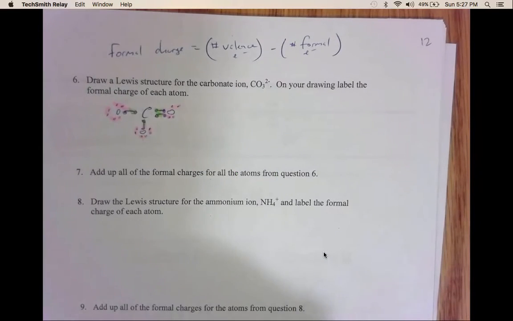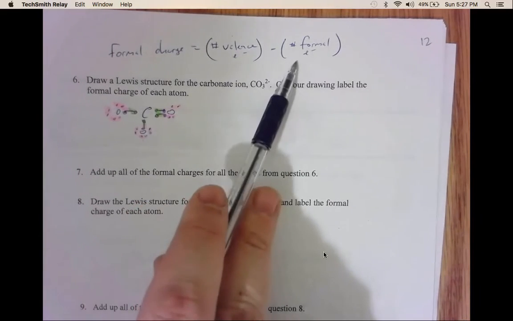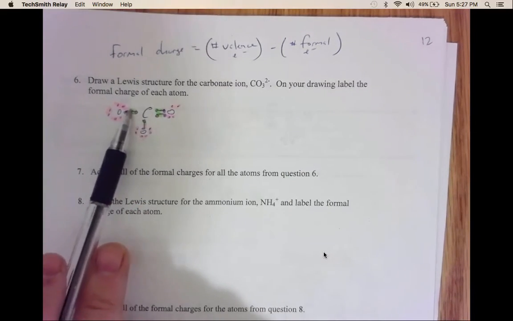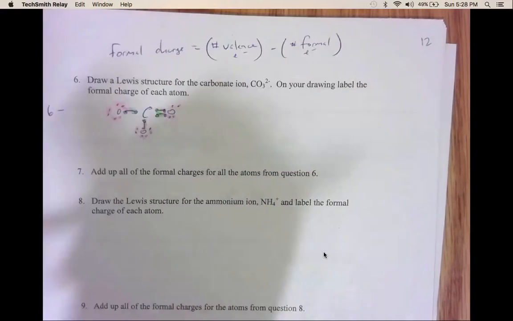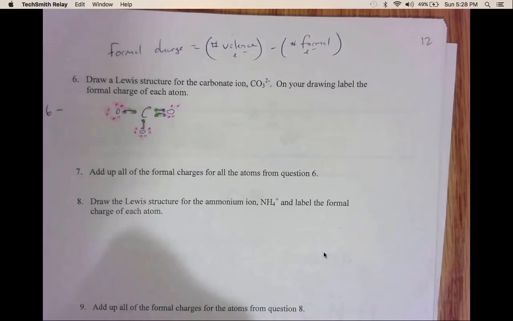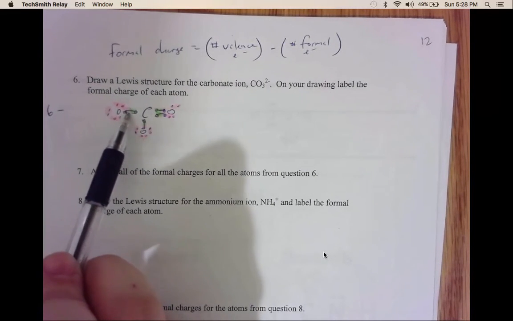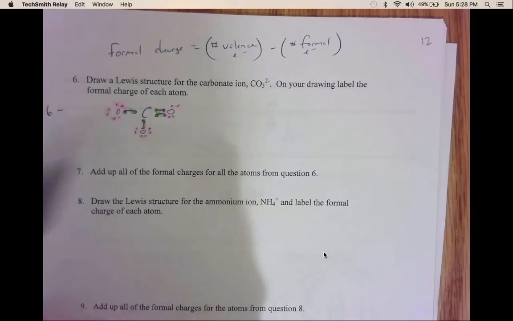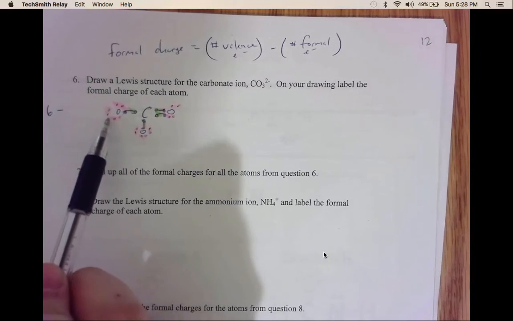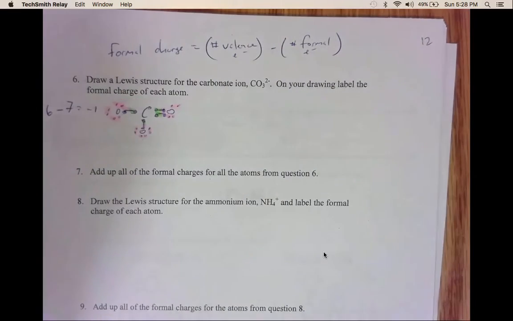Now we can start calculating our formal charges. Remember the formula, I wrote it up top for us: formal charge is the number of valence electrons minus the number of formal electrons. Remember, oxygen has 6 valence electrons. So we do 6 minus, and we have to count the formal electrons. Remember, the formal electrons are the electrons in pink, all of the electrons that are surrounding oxygen. Remember, for the line, 1 goes to oxygen, 1 goes to carbon. So we have 1, 2, 3, 4, 5, 6, 7. So 6 minus 7, -1.